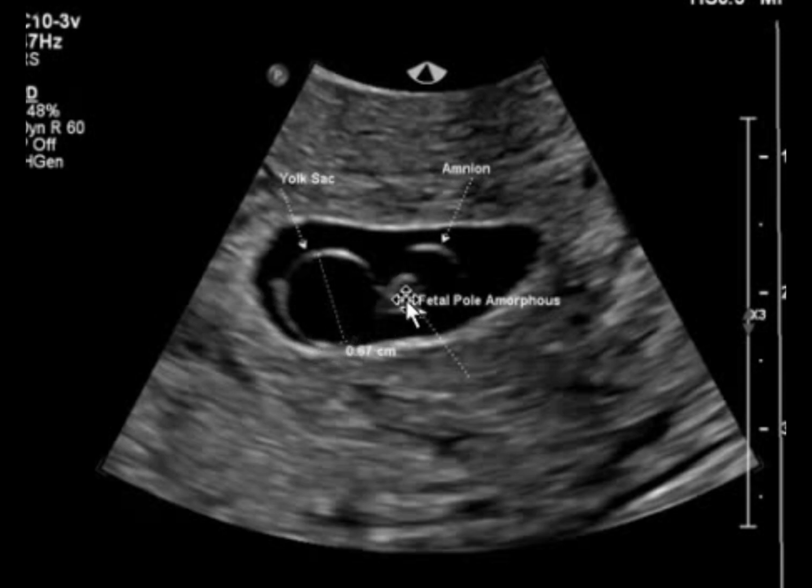Then we see our embryo surrounded by a cavity known as the amniotic cavity. This is the amniotic cavity, and this is the amnion or amniotic membrane.